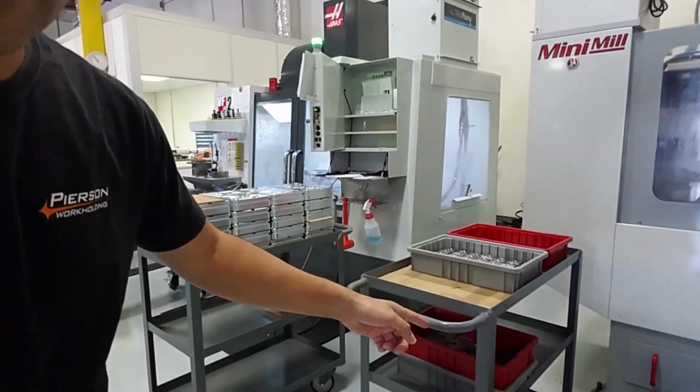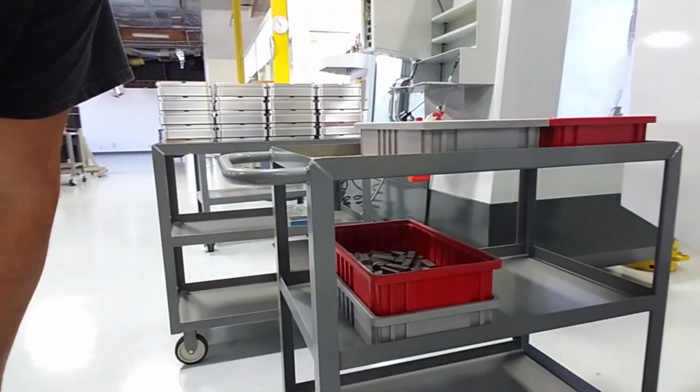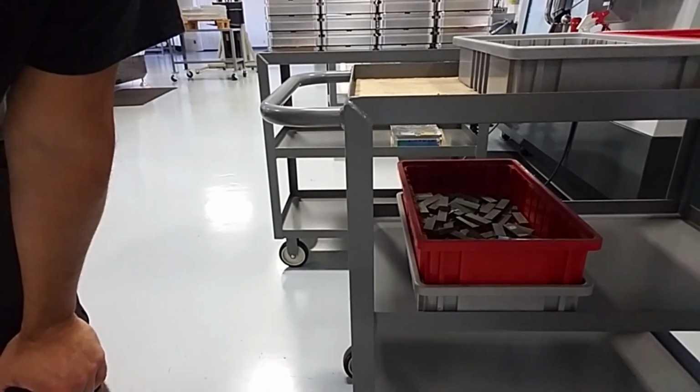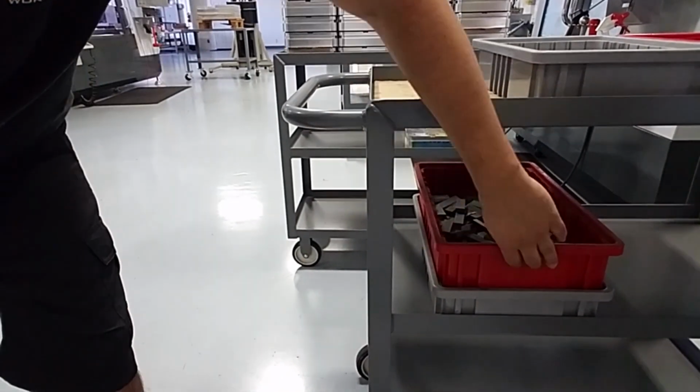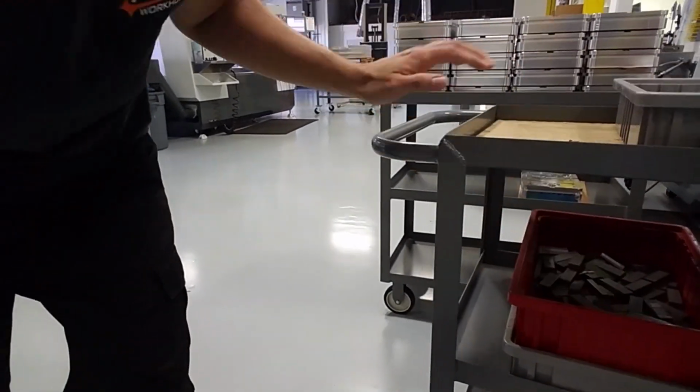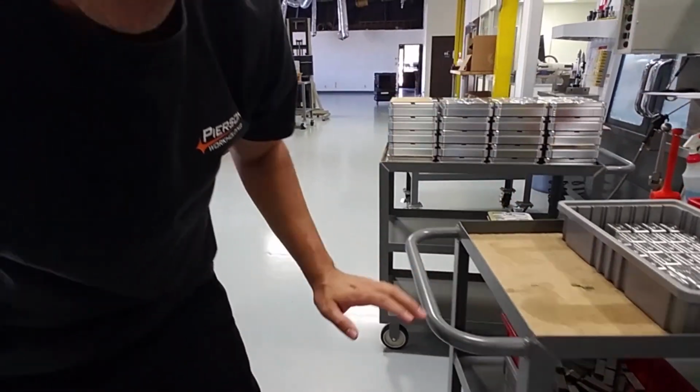We got more, oh yeah, I just noticed this. Got more parts ready to go. They're in staging right now, so they're going to go into the mini mill next. And I bet you this is empty, and it sure is. There's nothing in there because we've pre-staged that for the next operation or the next assignment that our machine is going to have. So that is flow.